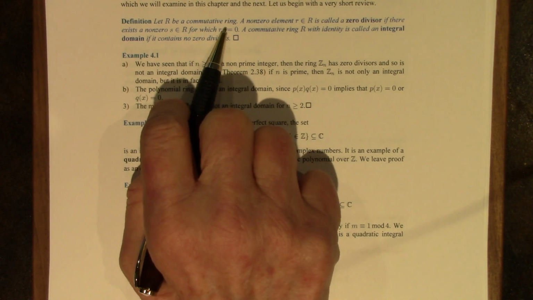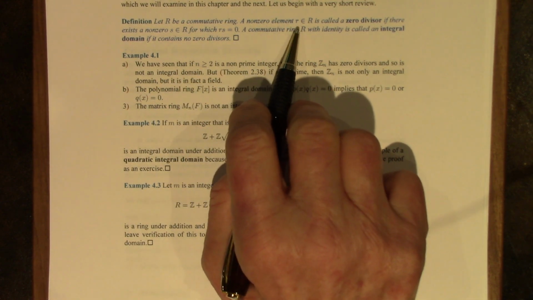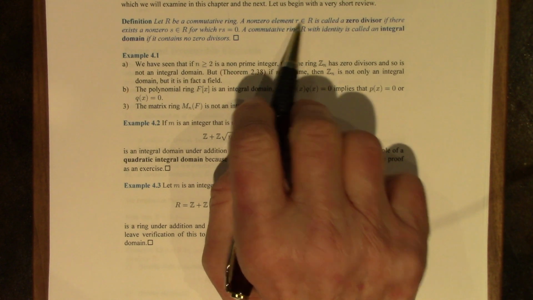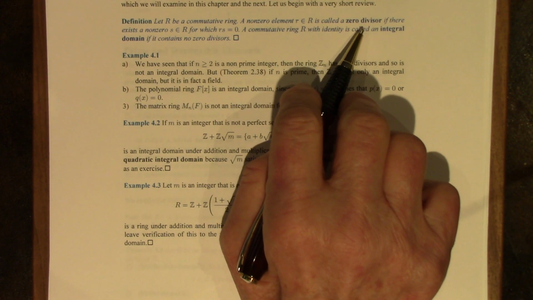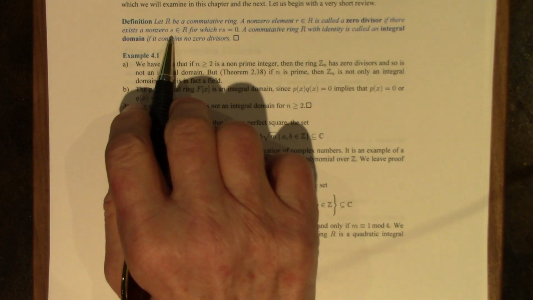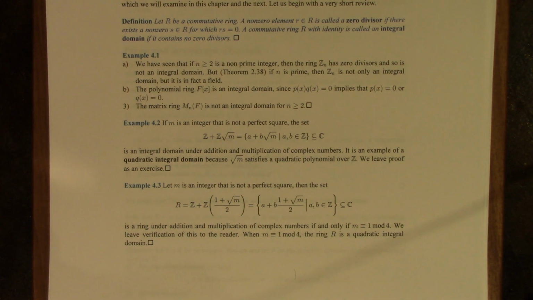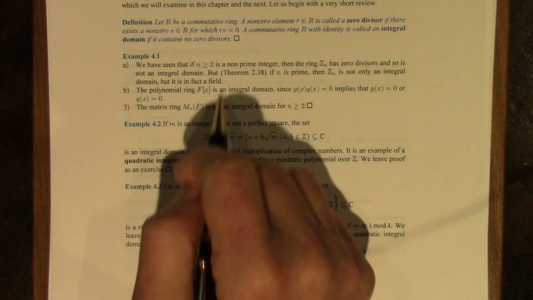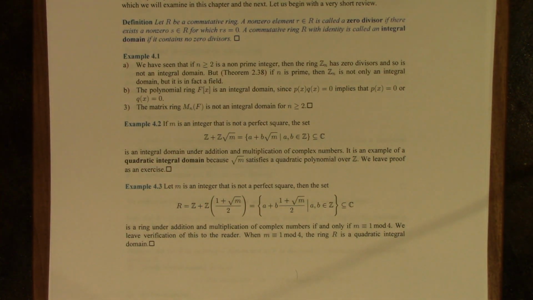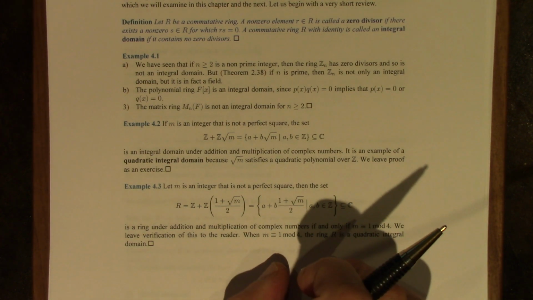If R is a commutative ring, a non-zero element, little r, in R is called a zero divisor if there is a non-zero s in R for which rs equals 0. And a commutative ring with identity is called an integral domain if it contains no zero divisors. Here are some simple examples I'll let you take a look at. I've already discussed some of these.